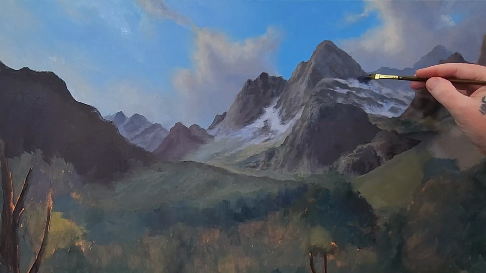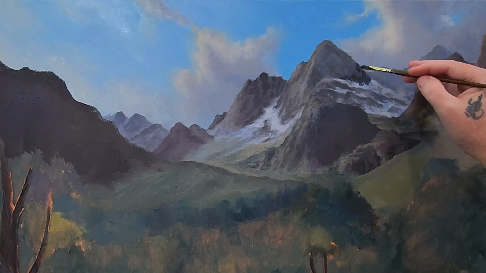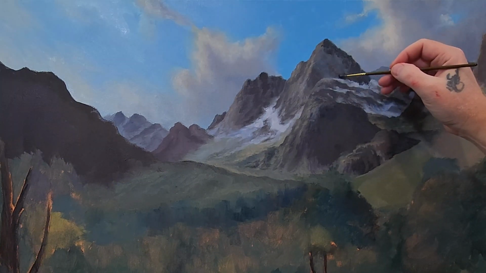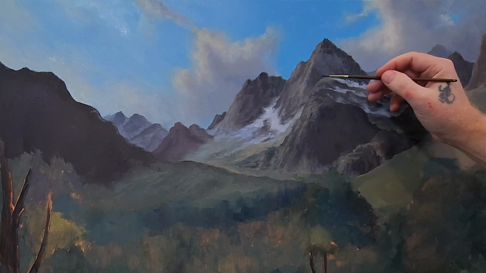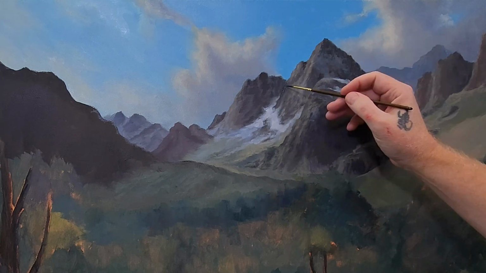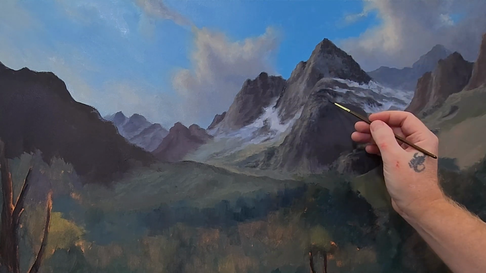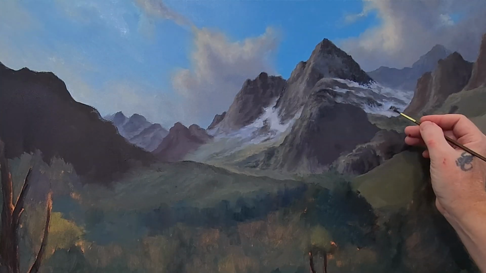Here's a good example of adding shadow to a subject. Remember, we're using the glazing technique. The paint appears to be darker, but it's actually just adding value to the shadow side of this mountain peak. Let's go ahead and speed up the process so we can get to the end results.